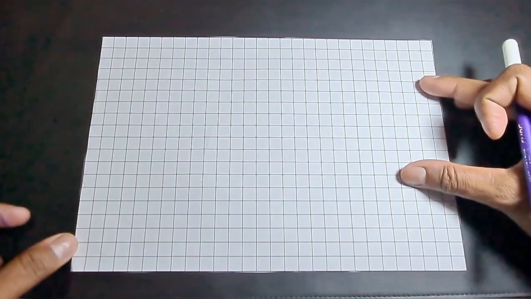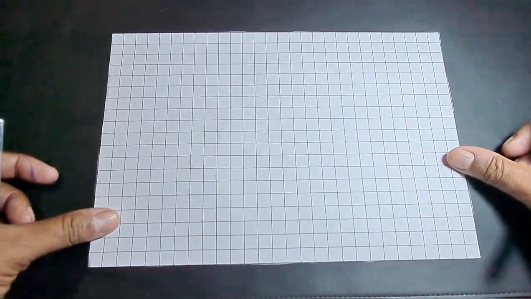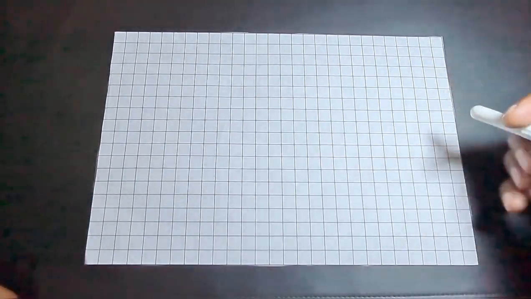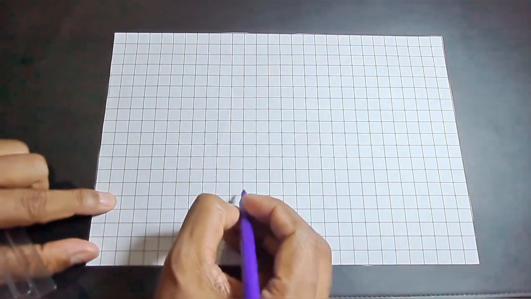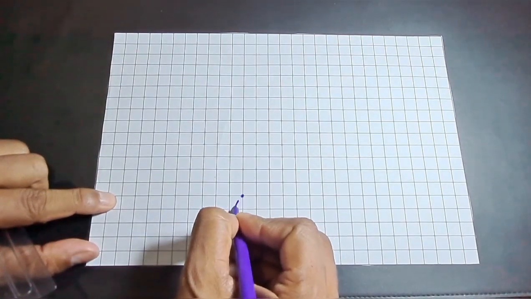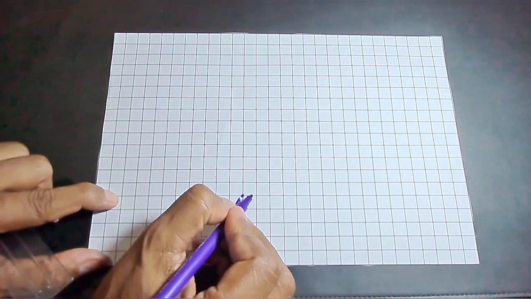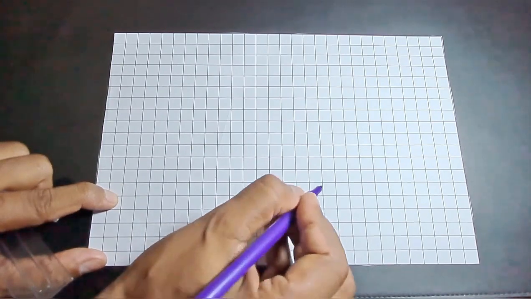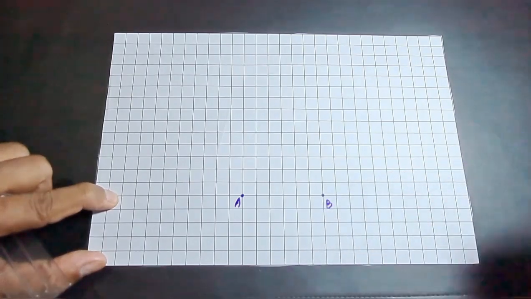So in this activity on drawing an oblique sketch of a cuboid on a squared paper, as you can see here, we have taken a squared grid on which you can find small squares in vertical and horizontal rows. Let's mark a point on this, say, point A here. This is point A on the grid, and let's move 6 units towards the right. So 1, 2, 3, 4, 5, 6, and we reach this point, and let's call this point B.